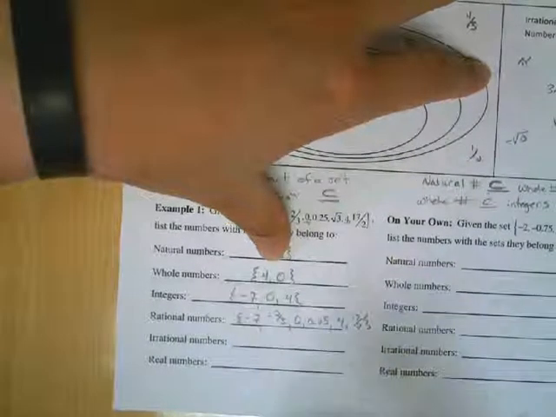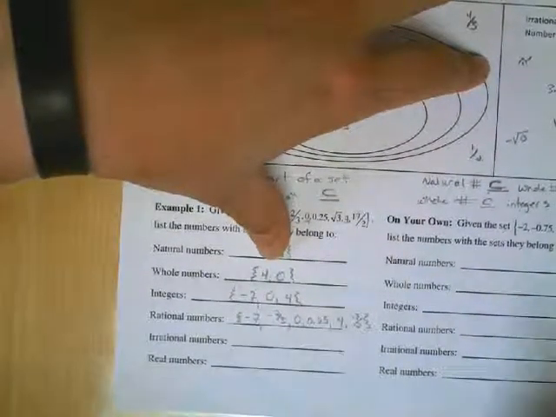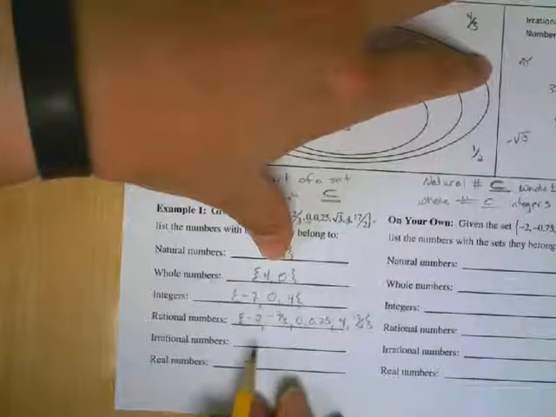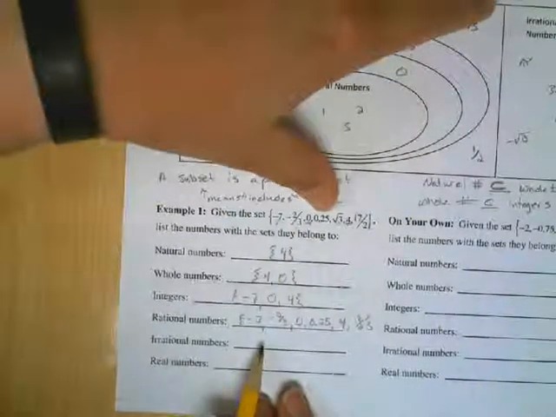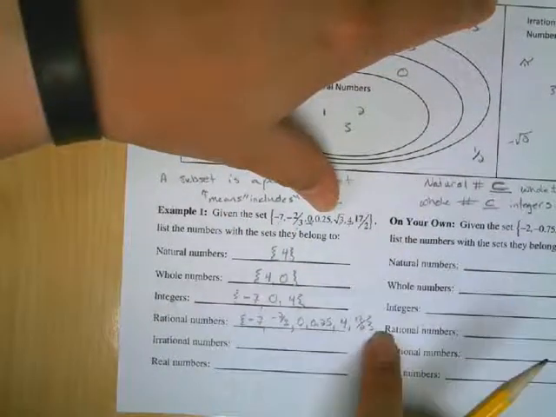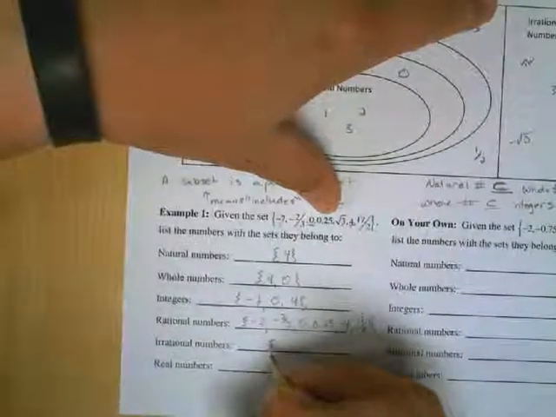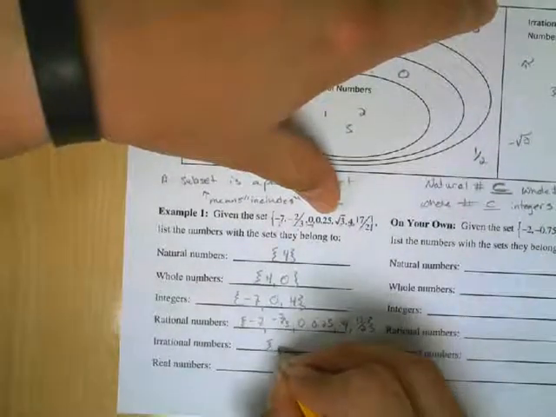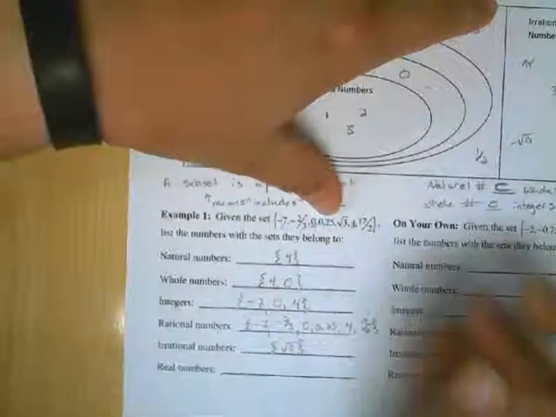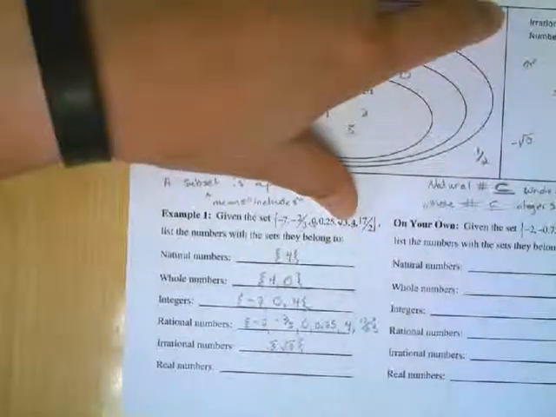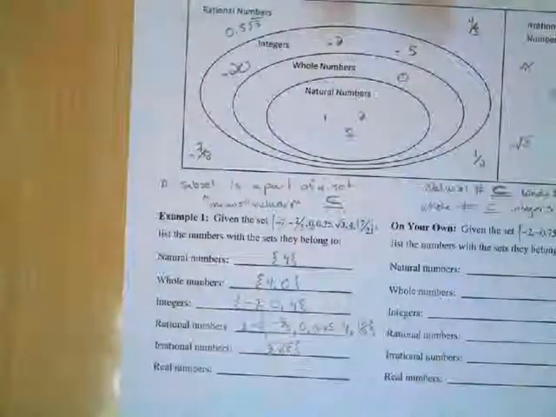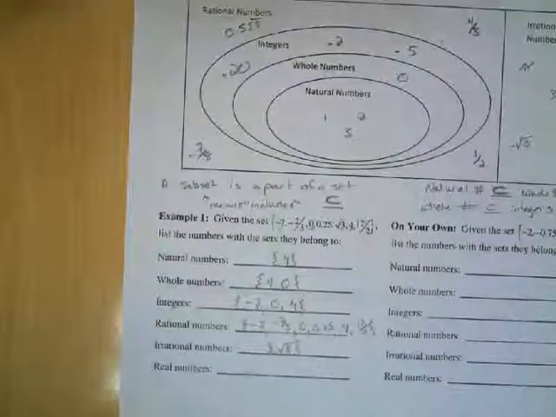Now, irrational is the one where we're not going to add in. Irrationals is different. These are only the ones that cannot be written as fractions, and we just said all of those could. So the only one that can't be written as a fraction is going to be that square root of 3. Okay, the square root of 3 cannot be written as a fraction. Again, it's a non-repeating decimal that just kind of goes on forever. So it's going to be irrational.